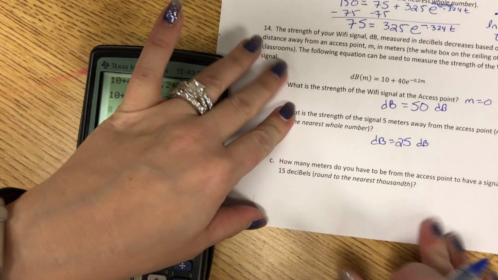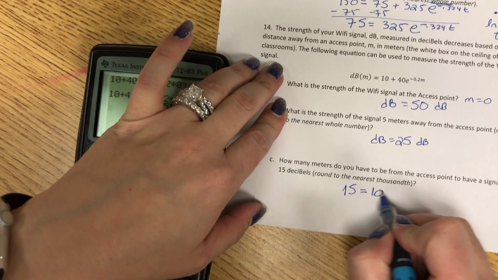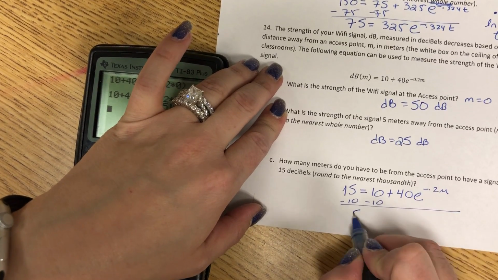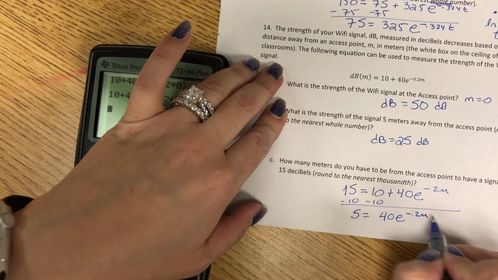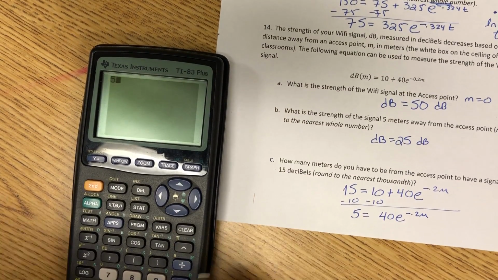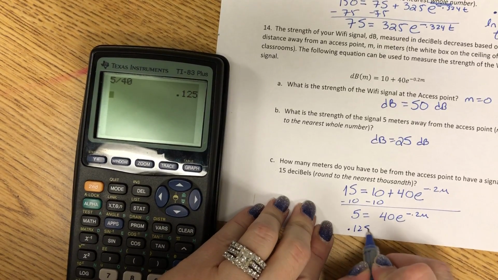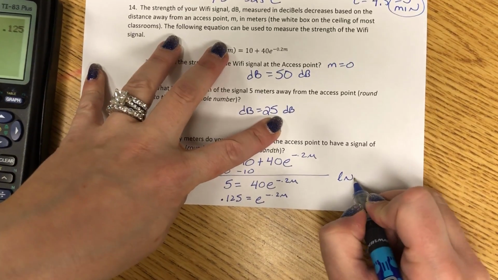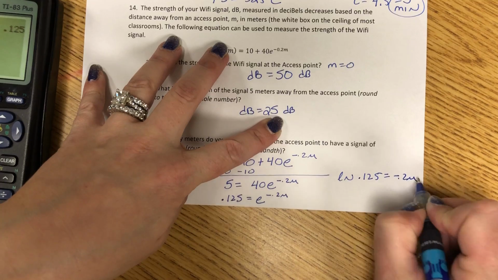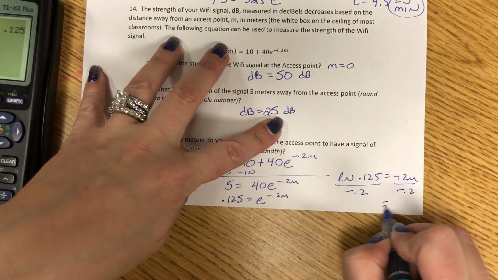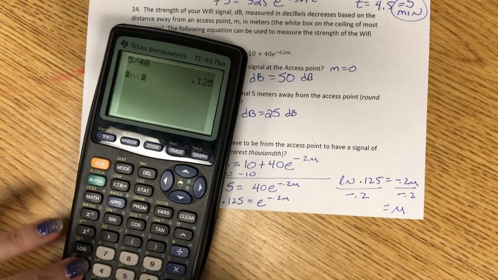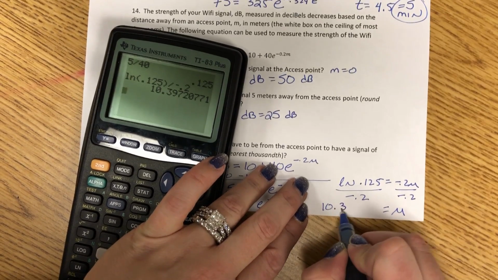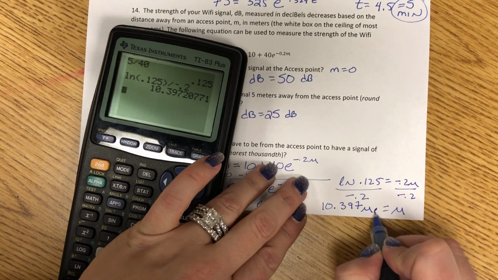How many meters do you have to be to have a signal of 15? So 15 equals 10 plus 40 e to the negative 0.2m. So I'm going to subtract 10. Divide by 40. Change it to a log. And divide by negative 0.2. And this says thousandths, so let's do ln of 0.125 divided by negative 0.2. So that is 10.397 meters away.